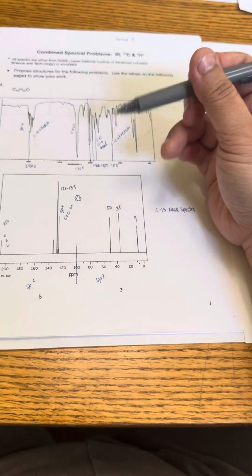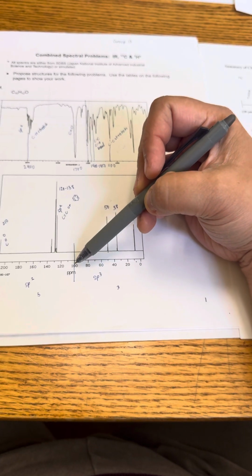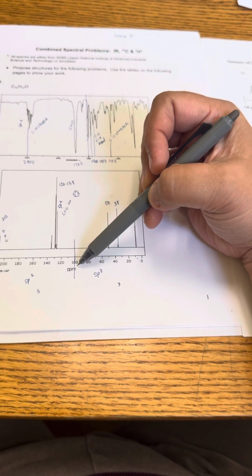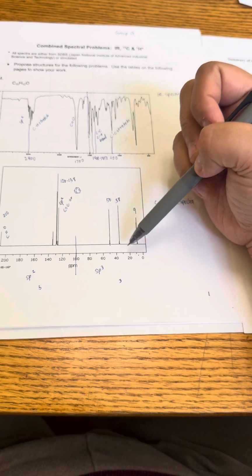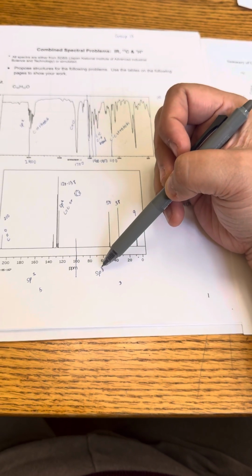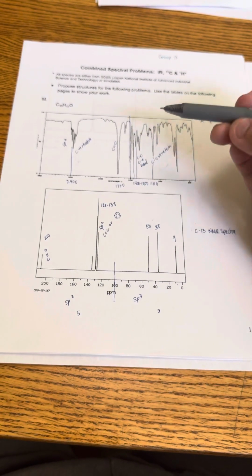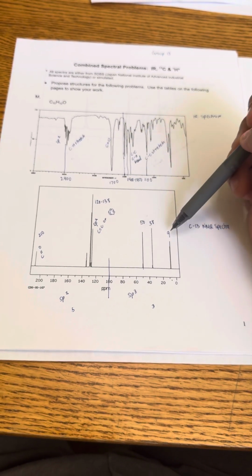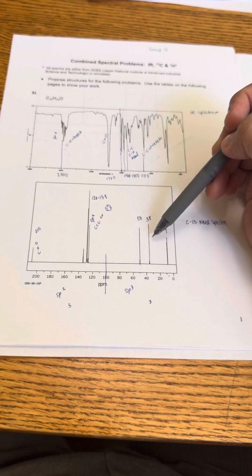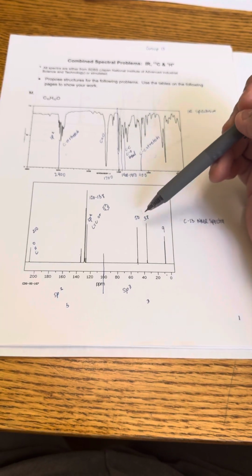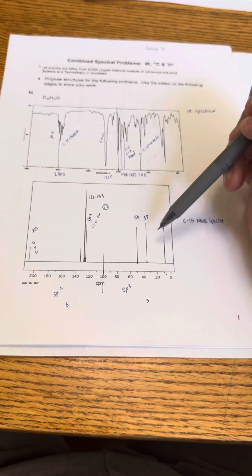what my structure was going to be. One thing I do right away is at the 100 mark, I remember that everything before 100 is usually the sp3 configuration, and everything after the 100 is the sp2 configuration. So we have 9, 38, and 50 ppm. This just tells me that I have some sp3 carbons involved.